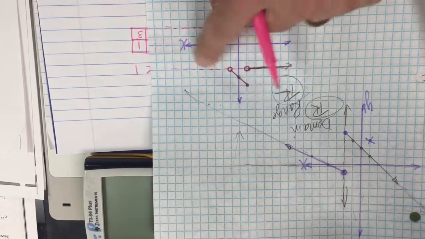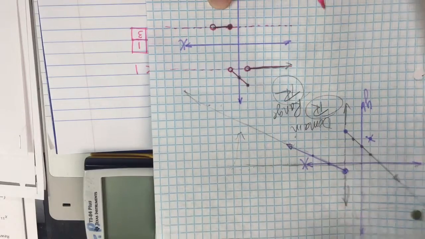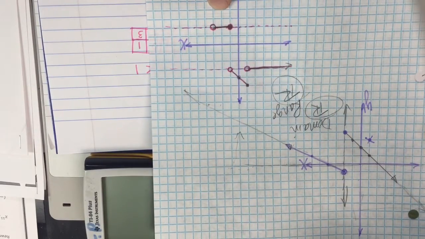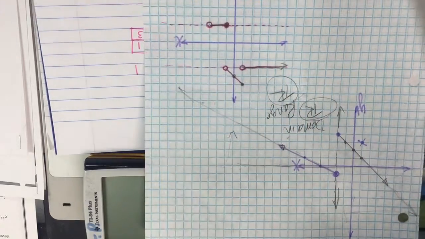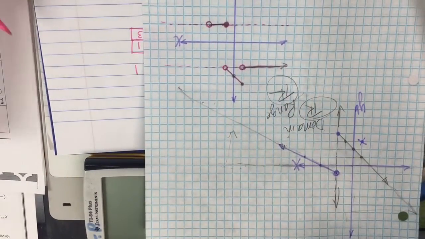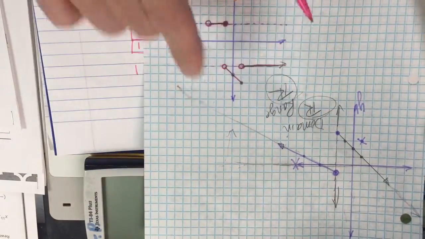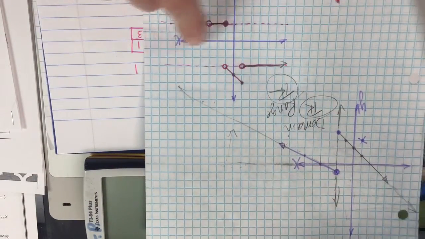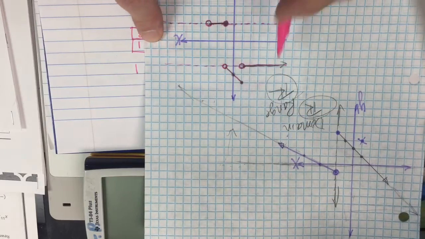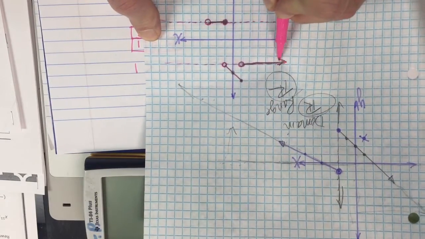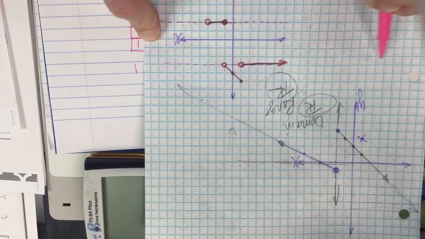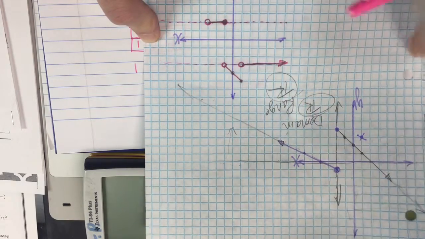And so if we wanted to look at the domain and the range, which we're being asked, this is kind of funky. Notice I'm looking at my domain, which is my x values. I see this arrow right here, it's going on and on to the left. So that's going that way.